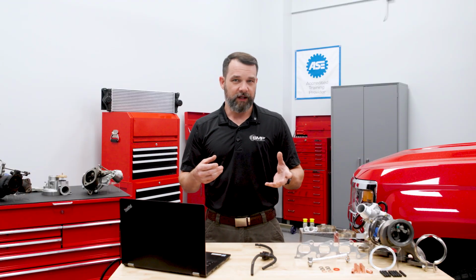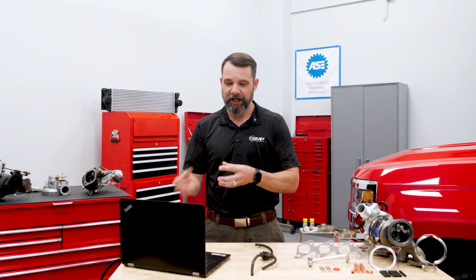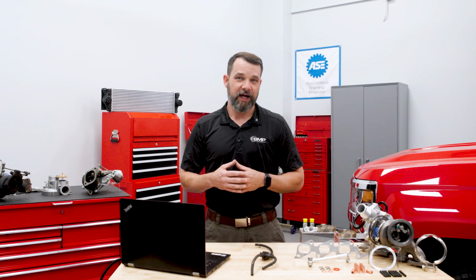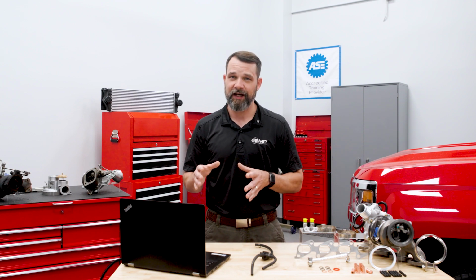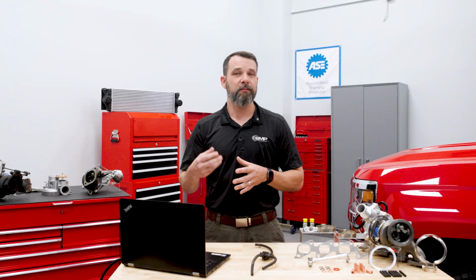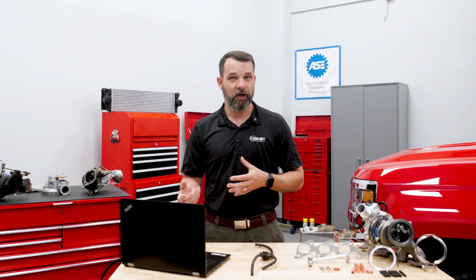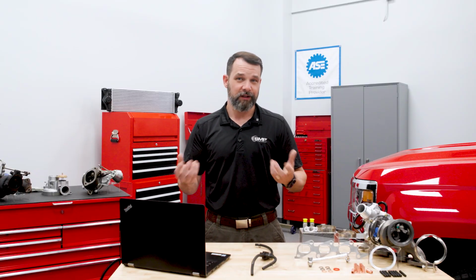Let's say the turbo's fine. Everything is working like it's supposed to, but we just have a failed actuator. Make sure, if you have to replace one of these actuators, you go in and you use your scan tool. Most of these are going to have a specific scan tool procedure that's going to make sure that they are adjusted properly. If that actuator is not adjusted properly, we're going to have a lot of issues with the wastegate working properly and the boost in that system.